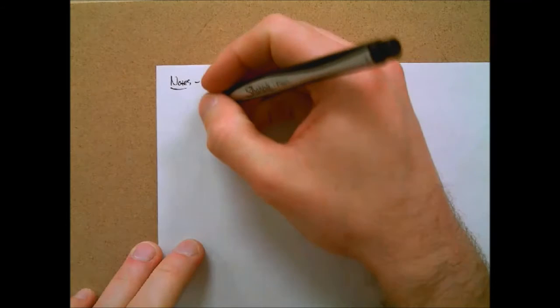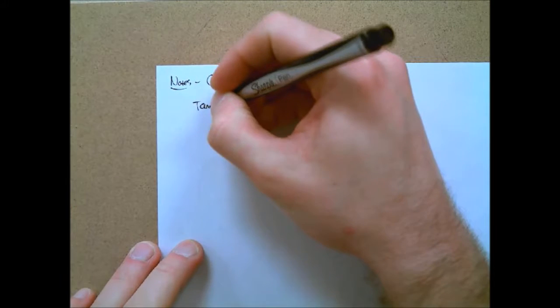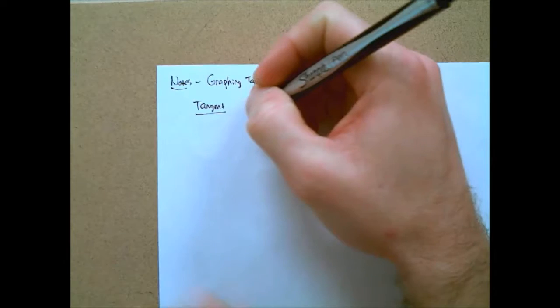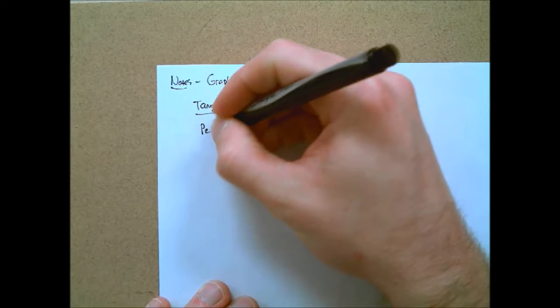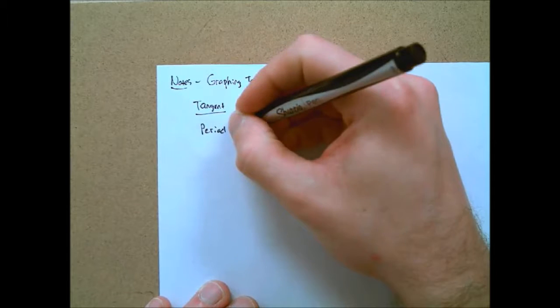So I'm just going to throw some information at you here. For tangent, its period, tangent repeats every pi.